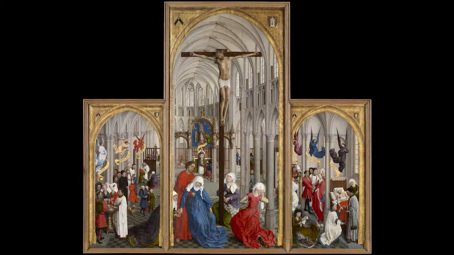I now turn to 2 triptychs. The first, The 7 Sacraments, is an altarpiece painted by Roger van der Weyden between 1445 and 1450, and now in the Royal Museum in Antwerp. On the left panel is depicted, from left to right, the sacraments of baptism, confirmation, and confession.